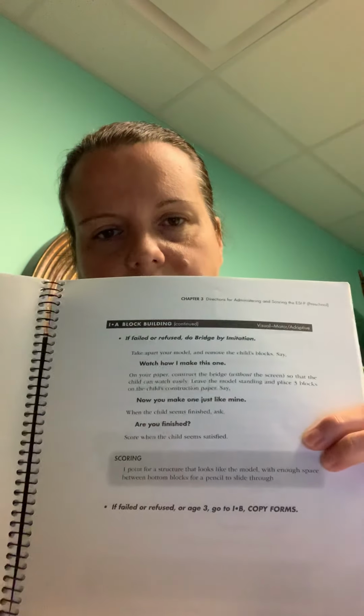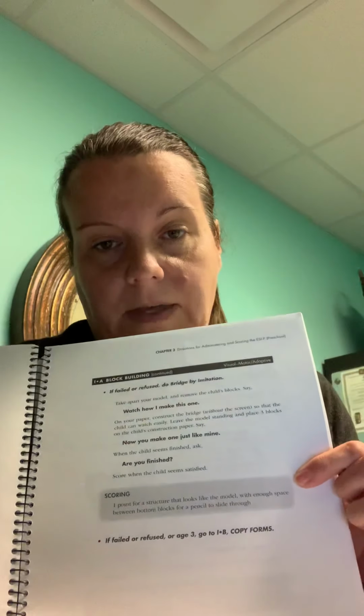So if you look back at, there's an item back here that has a really good example. So the block building activity, if in the video you see that the child failed or refused, then you go to 1B, copy forms. And so it tells you exactly what to do. It also gives in the gray, if you see that right there, it tells you how to score the item. So 1 point for a structure that looks like the model with enough space between bottom blocks for a pencil to slide through. And so if it's like that, you're going to give them credit for that item, full credit for that item.